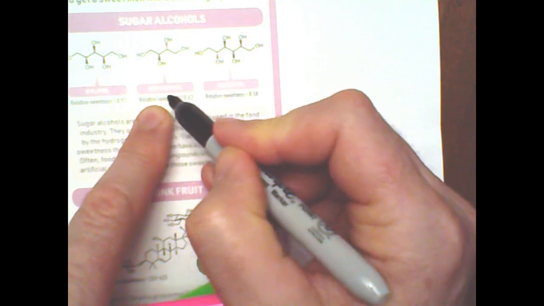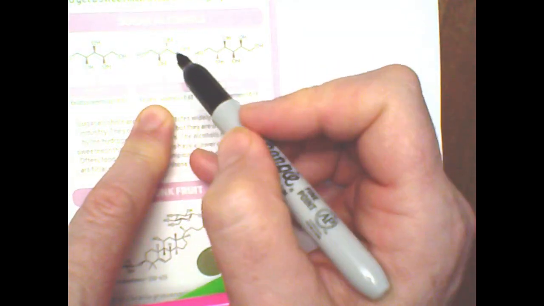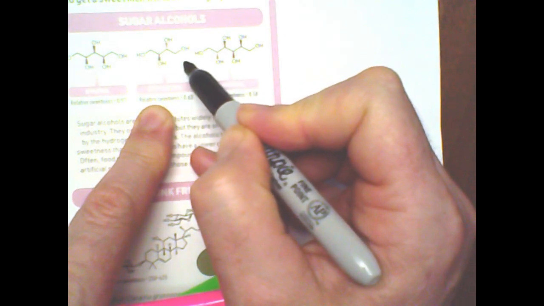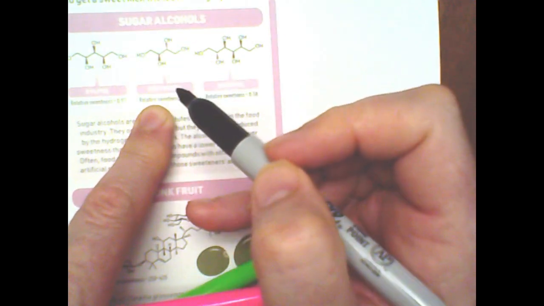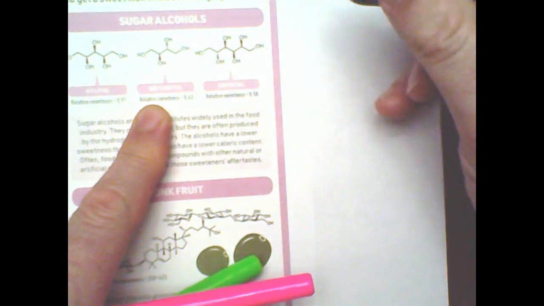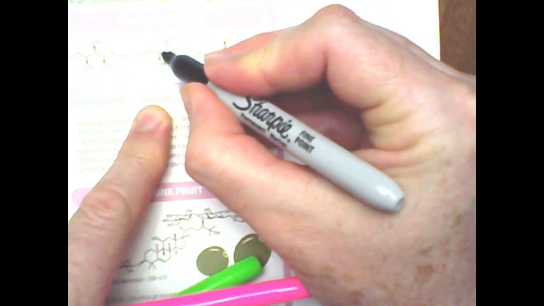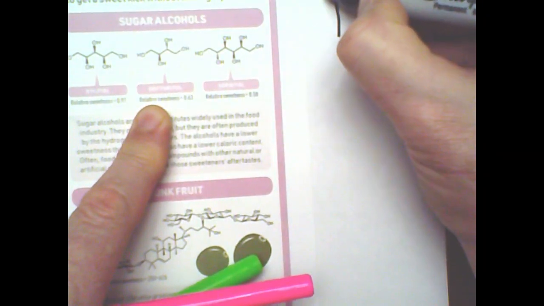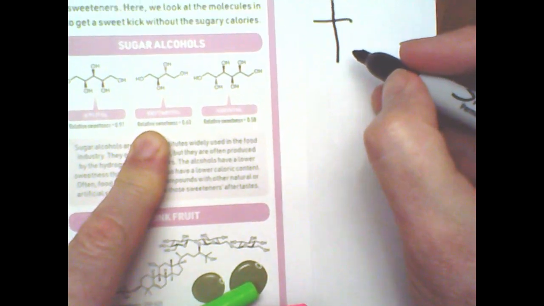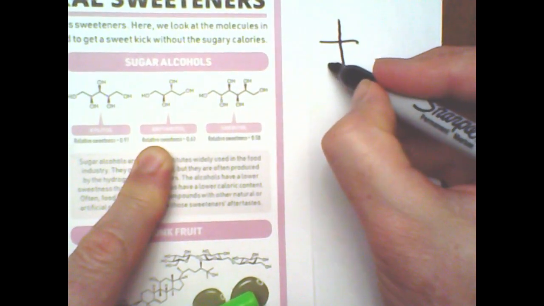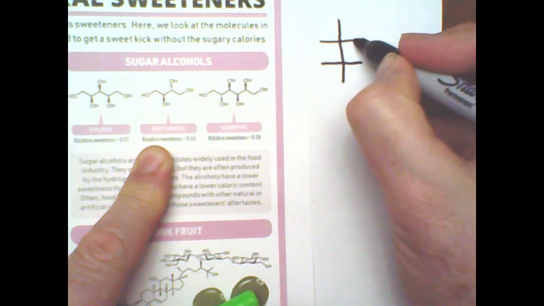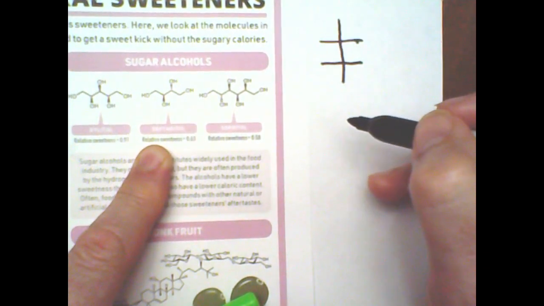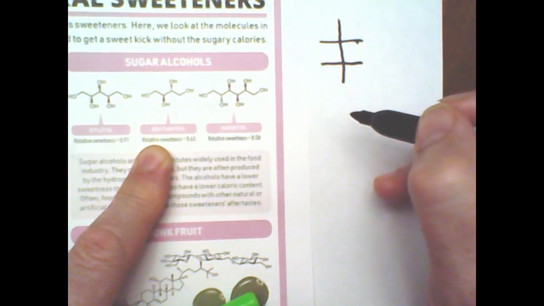Actually, I'm going to go with erythritol. So you'll notice there's no keto or aldo group on this, but it has 1, 2, 3, 4 carbons. So if I convert it to a Fisher projection, it's going to have 4 carbons like this.